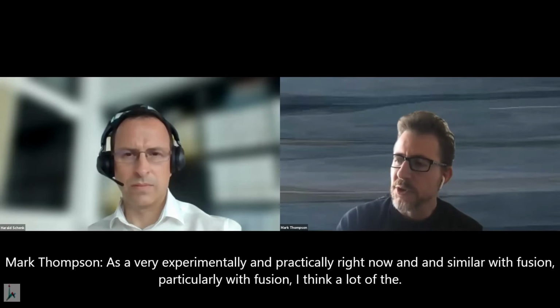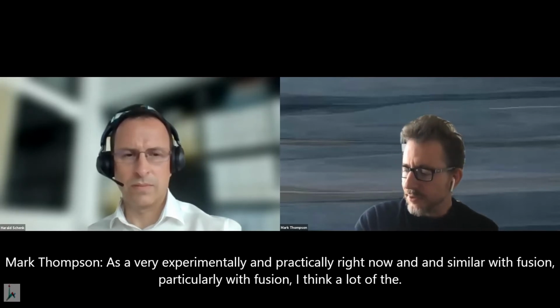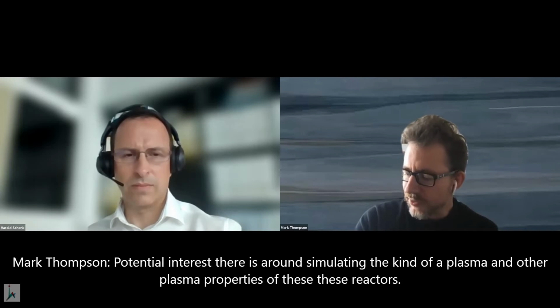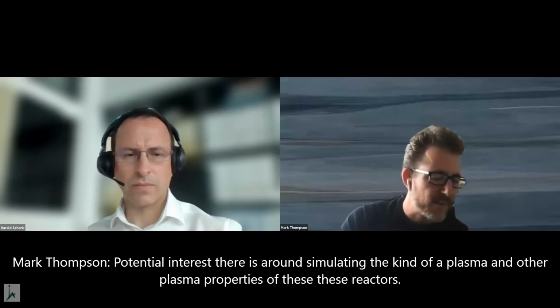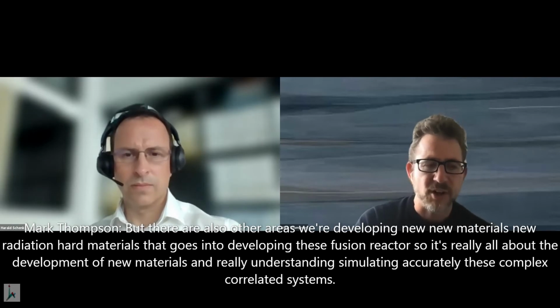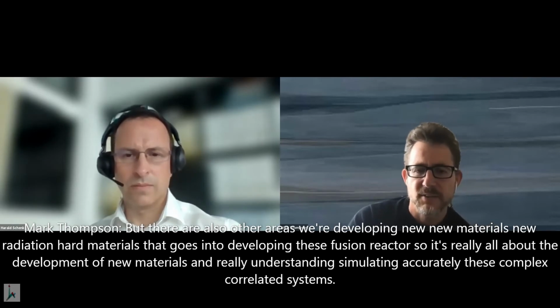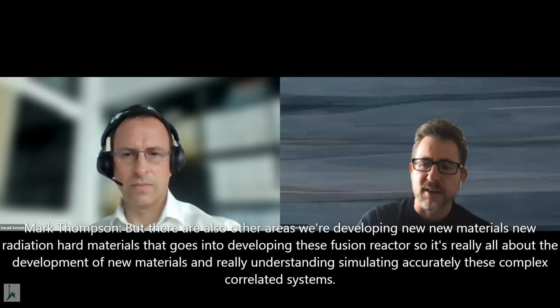Similar with fusion, a lot of the potential interest there is around simulating the plasma and the plasma properties of these reactors. But there are also other areas, like developing new radiation hardened materials that go into these fusion reactors. So it's really all about the development of new materials and understanding and simulating accurately these complex correlated systems.